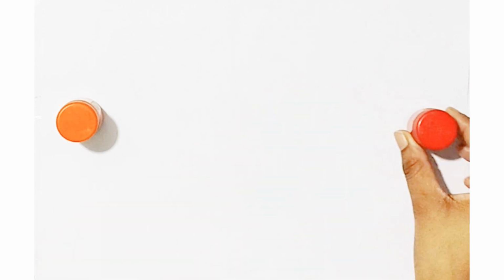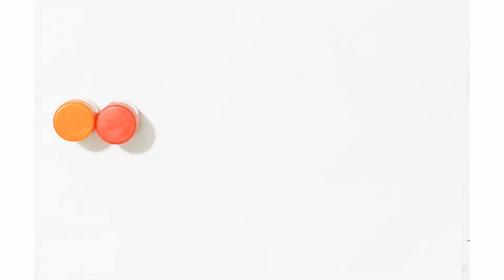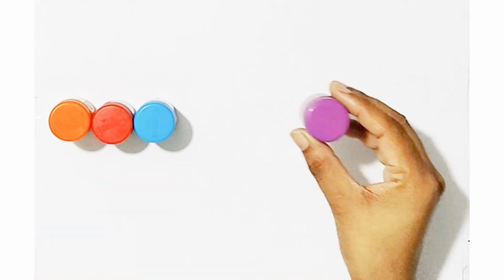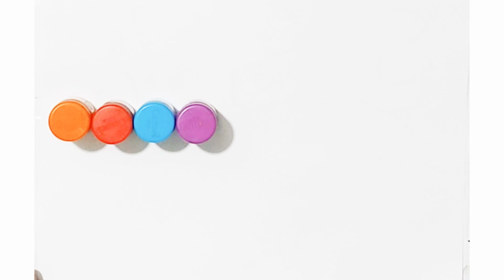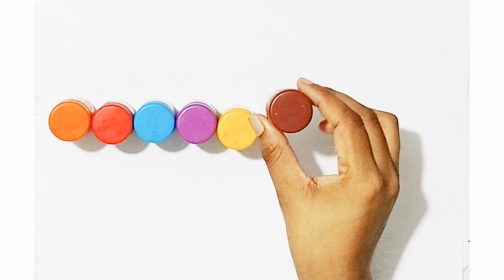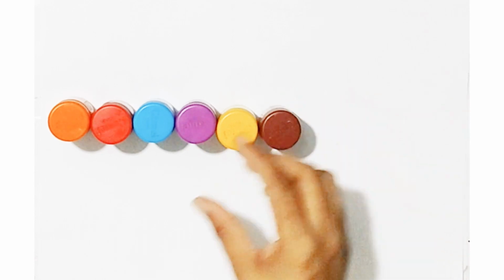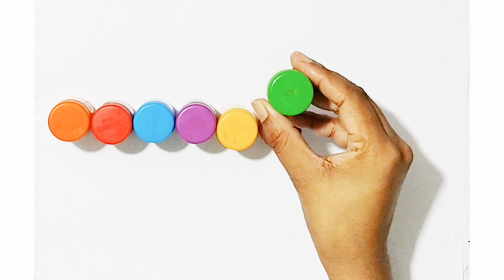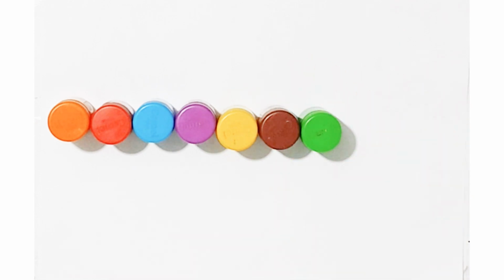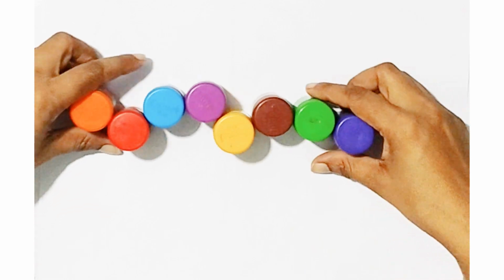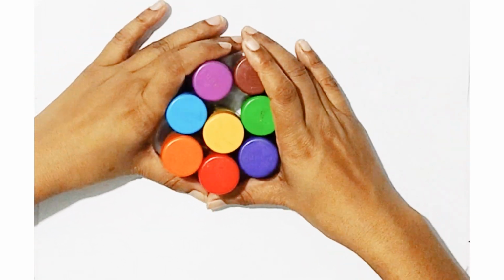Orange color, red color, sky color, purple color, yellow color, brown color, light green color, violet color. Wow!